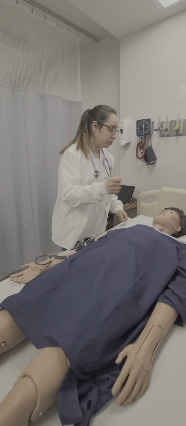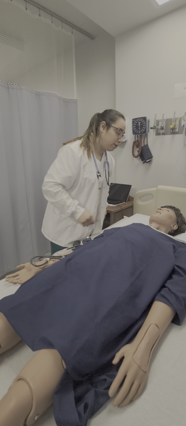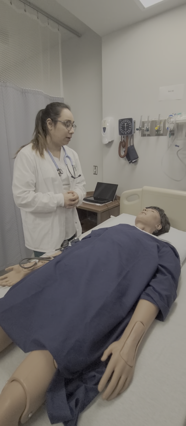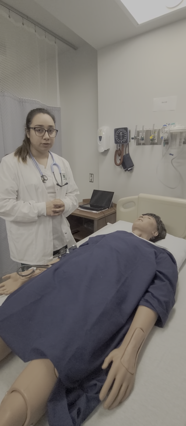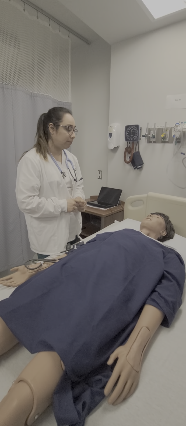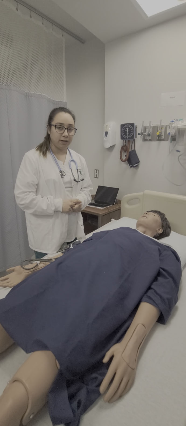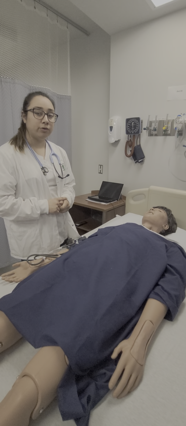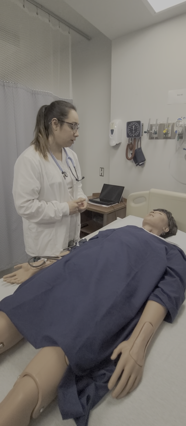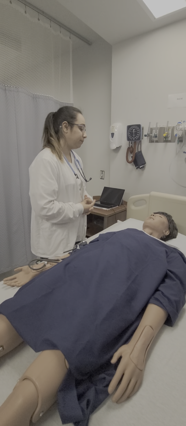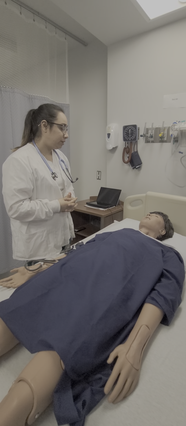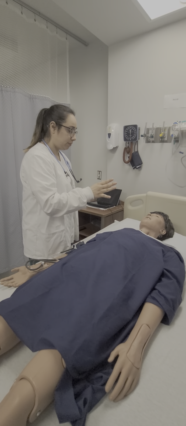I'm now going to take an oral temperature. Okay, oral temperature was 98 degrees. I would not take an oral temperature had the patient had any sores or lesions in the mouth or any mouth infection. I would then either take a temporal or tympanic temperature.